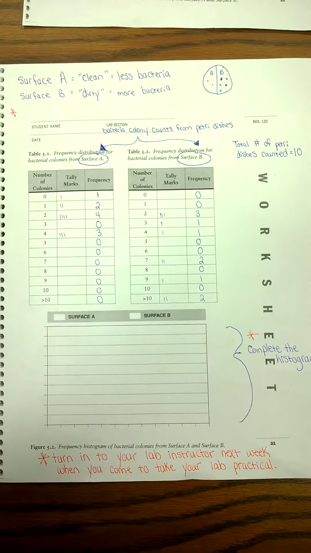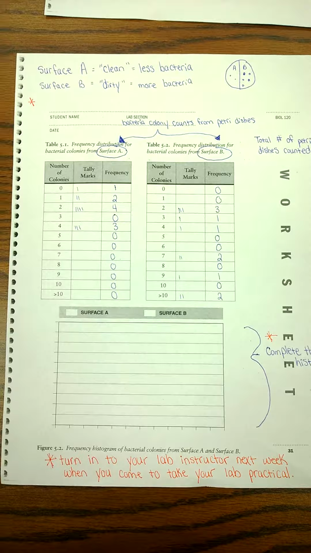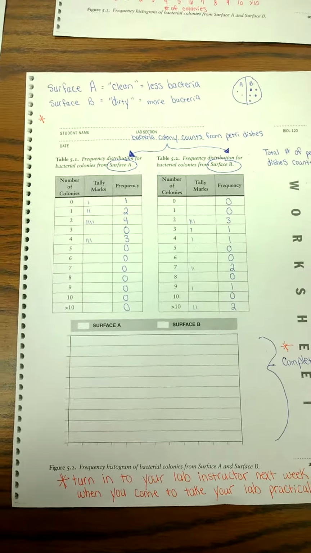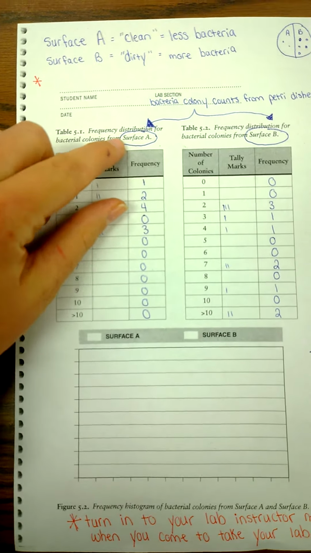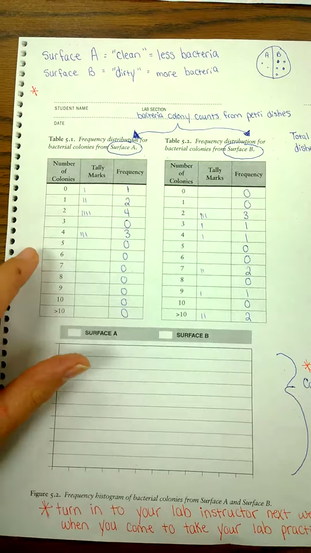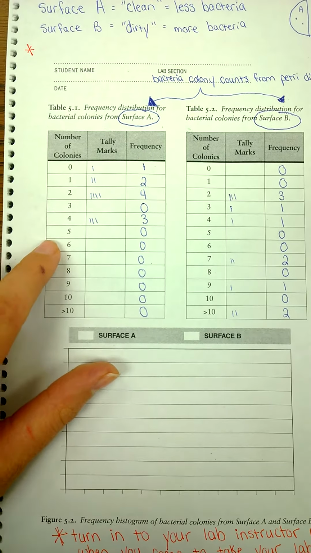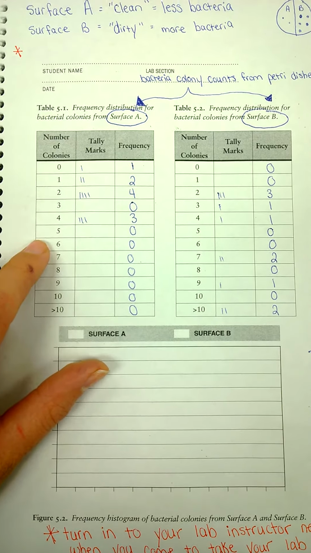Your worksheet on page 31 has two tables that you will need to complete. You have a table for surface A. You also have a table for surface B. In each table, we recorded the frequency of the colonies in our petri dish.